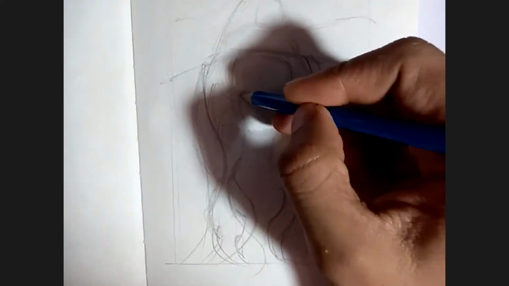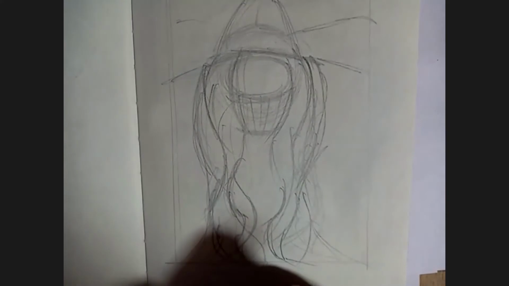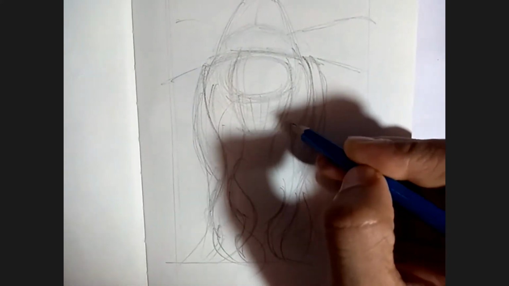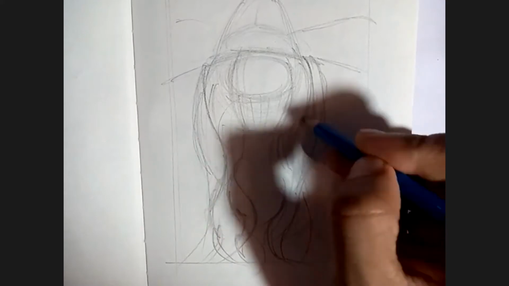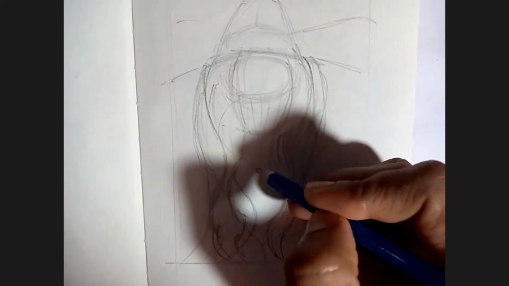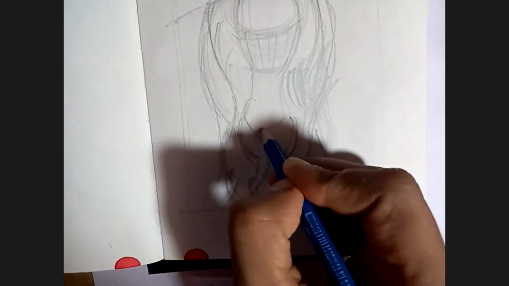Let's use pencils as well, just to indicate that these regions are shadowed. How about here? These regions are shadowed. How about this region here? See, it's lit and these are shadowed.